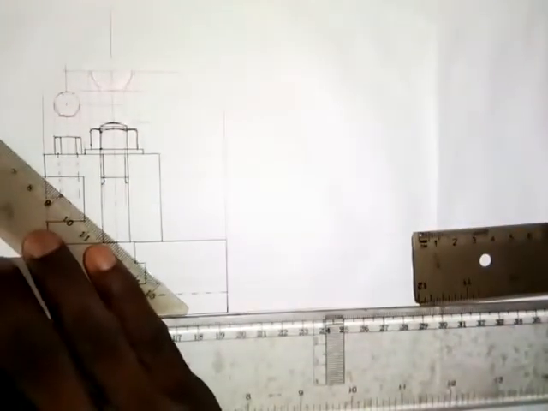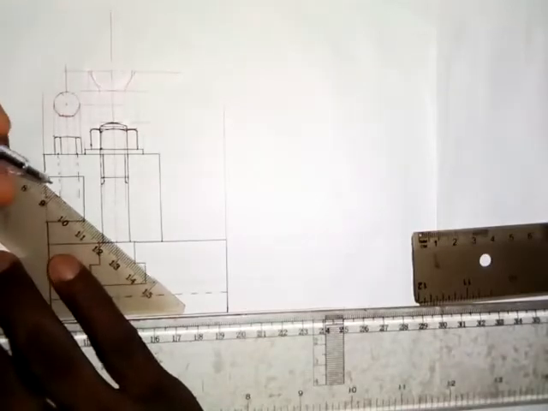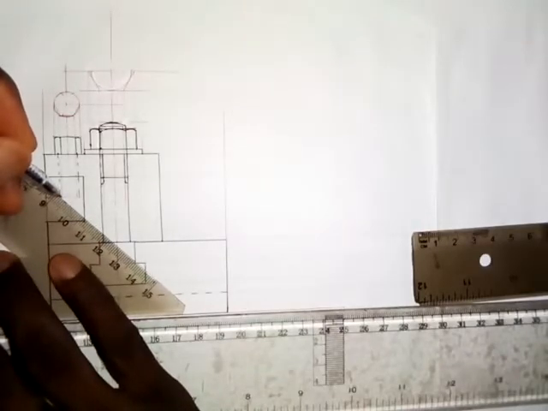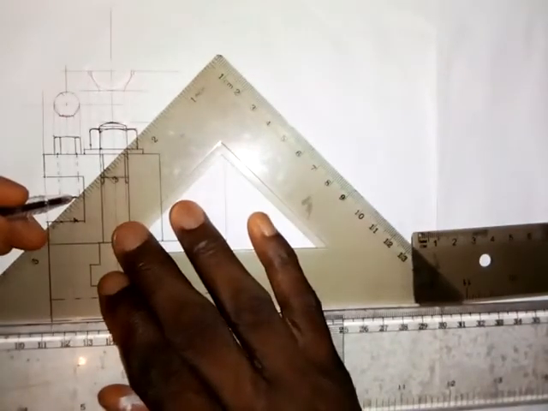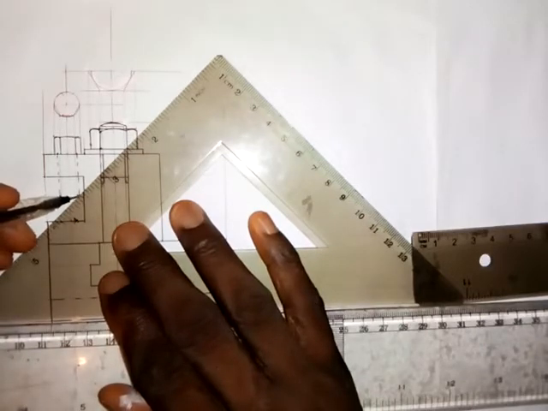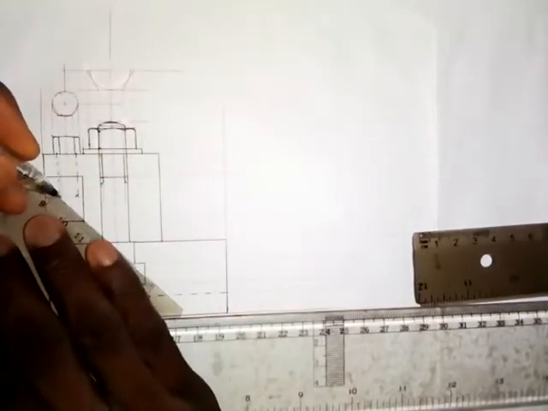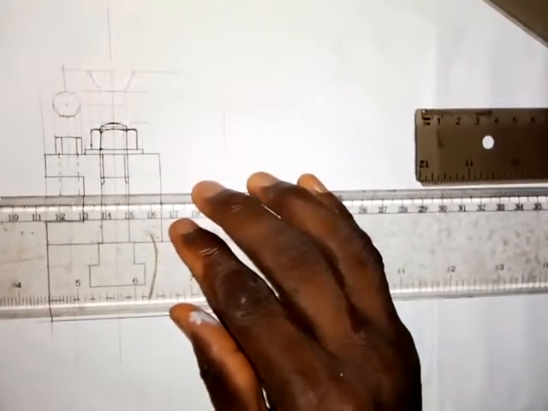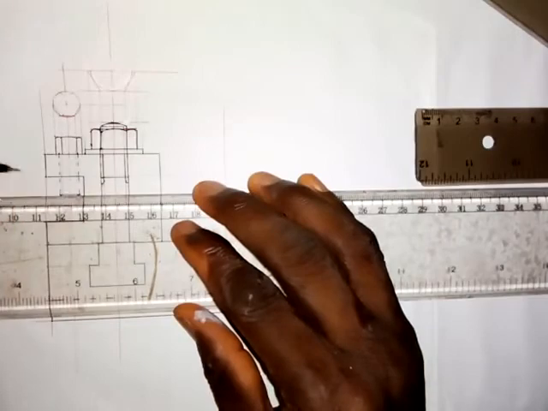Okay, then I will use my 45-degree set square, so set it like this. So from this point to this, and from this point also do something like this. So let me use my black pen at once. Okay, alright, so join this point together like this.